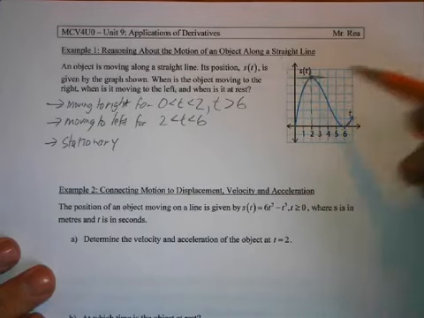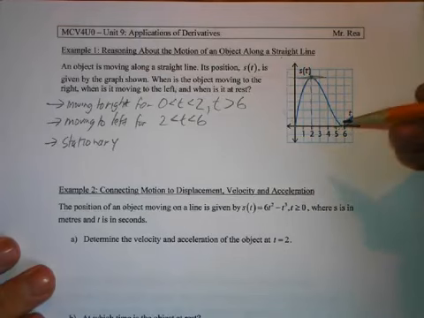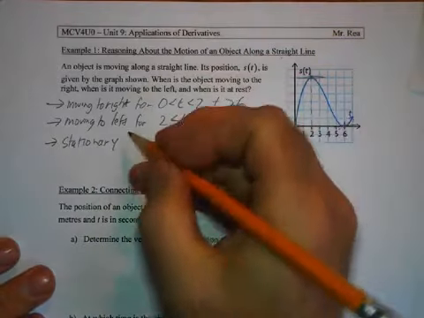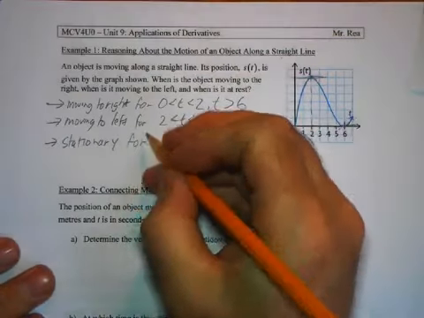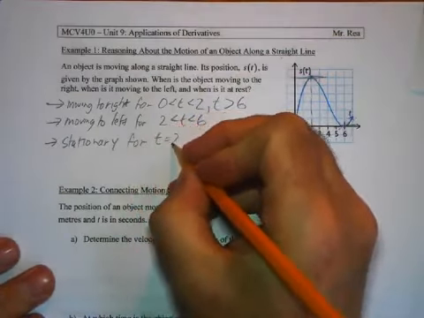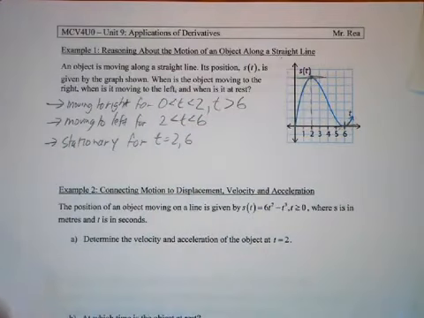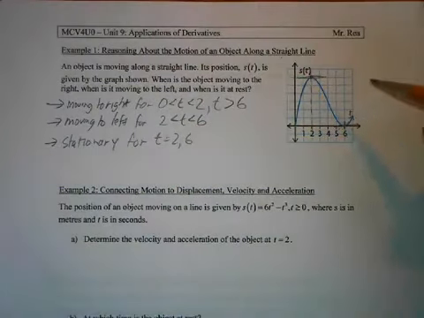The tangent is horizontal there and there. That's another way of thinking of changing direction, or being at rest at these 2 points. So stationary for t equals 2 and 6 seconds.